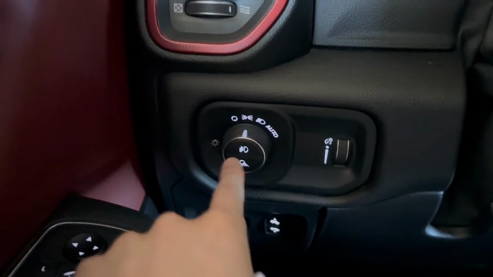I am revisiting an old topic that I discussed sometime last year regarding the DRL locations and the intensity. I'm going to show you the fastest way of how to change the intensity so you don't have to watch the whole video, which is just playing with this button right here.